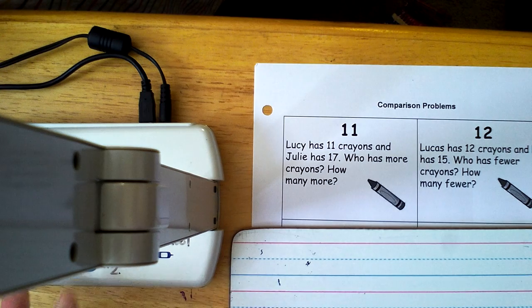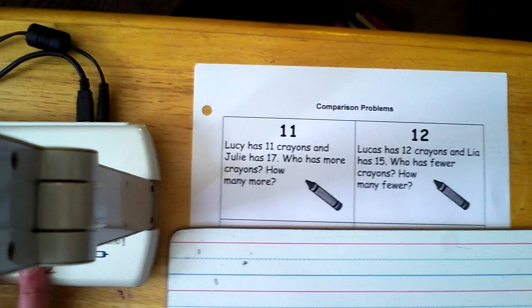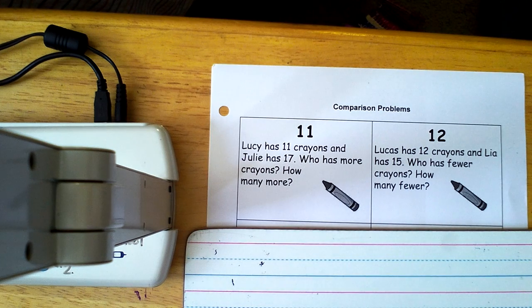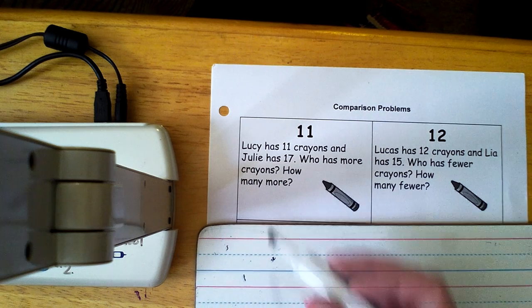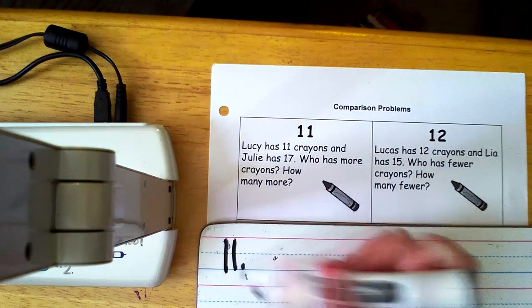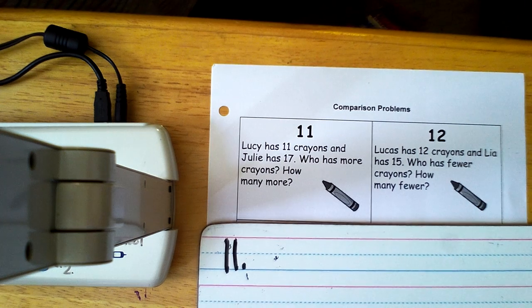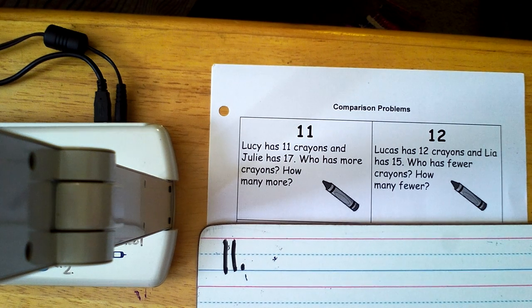Hello mathematicians, welcome back. Today we're looking at some more word problems, but today we're looking at comparison problems. So I'm looking at the top problem and it says, number 11, Lucy has 11 crayons. Julie has 17 crayons. Who has more crayons? How many more?